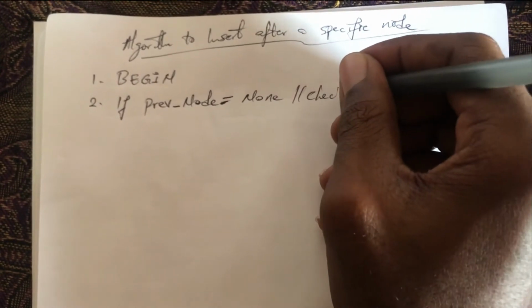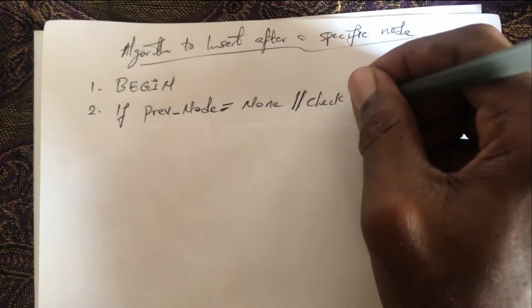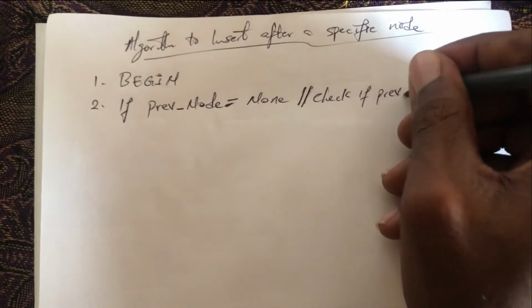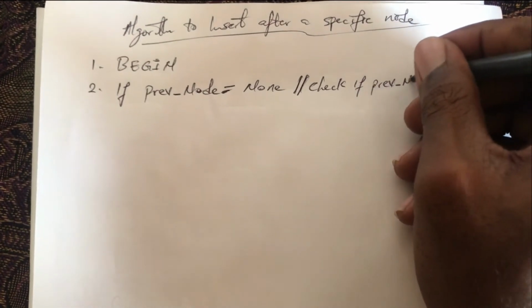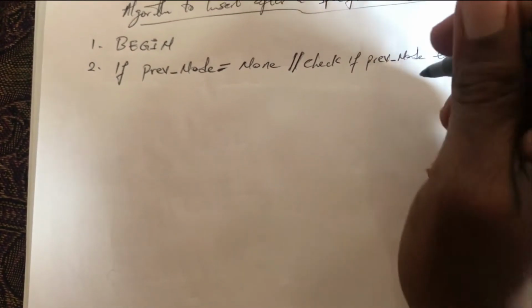Check. There's a comment. Pretty sure you've done C++. Check if prev node exists. Right, so this will check if it exists.